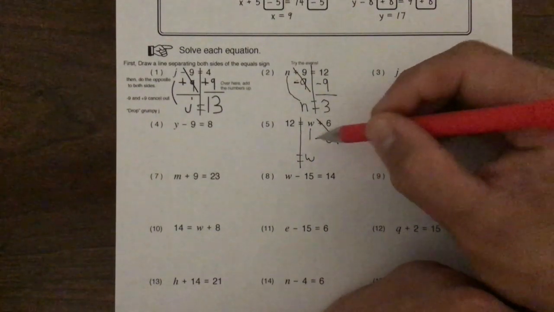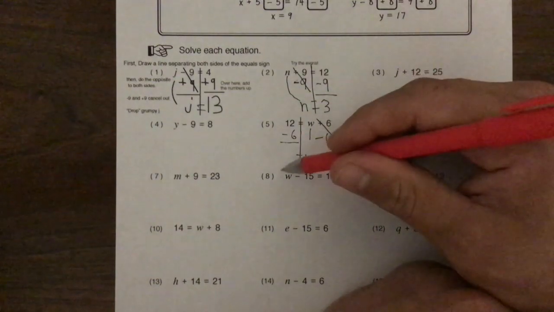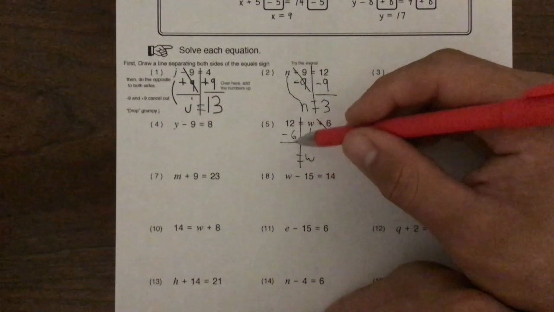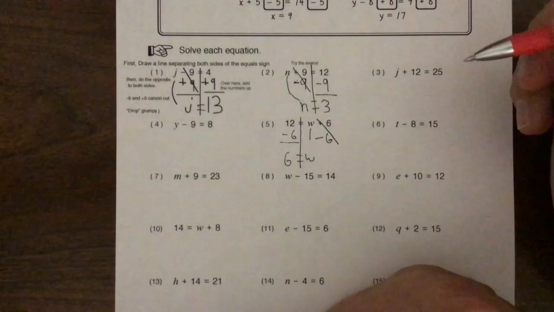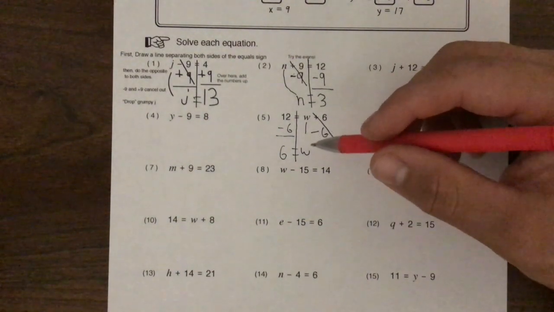Now if I do minus 6 to one side, I have to do it to the other side. 12 minus 6, I know that 12 is actually double 6, so if I take away one 6, I have one 6 left, and W equals 6. Does everyone see how that works? I found out what W equals.